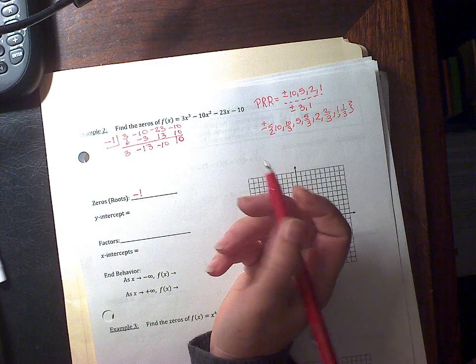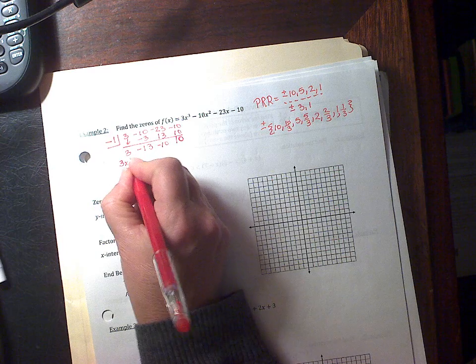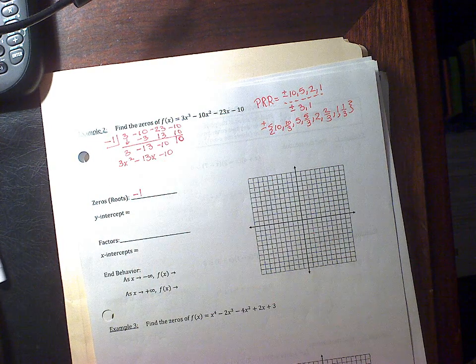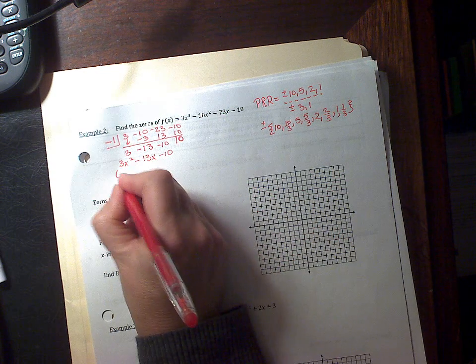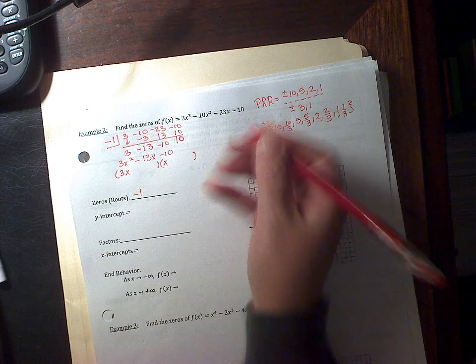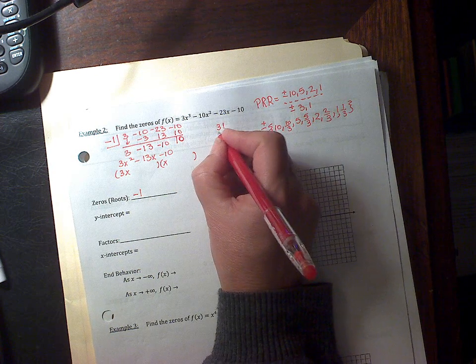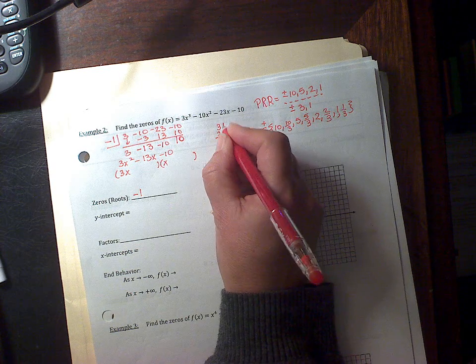So what do we do now? Well, we've depressed the equation. It's now 3x squared minus 13x minus 10. So we can either use the quadratic formula, or I think that one might factor. Let's see, 3x and x. If I do 3 and 1 for the first, let's see, 5 and 2, let's see, 2 and 5 for the second would give us 15 and 2.